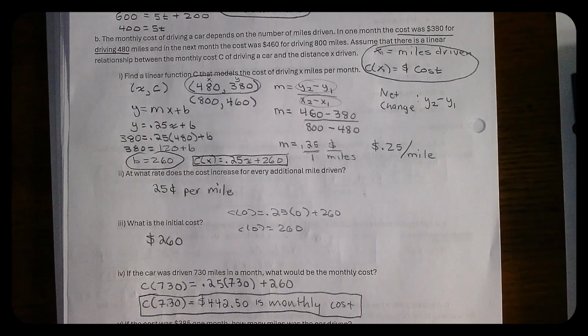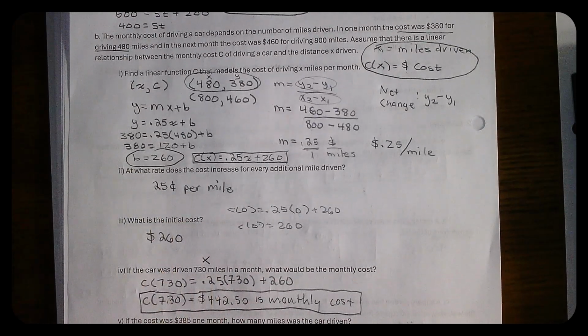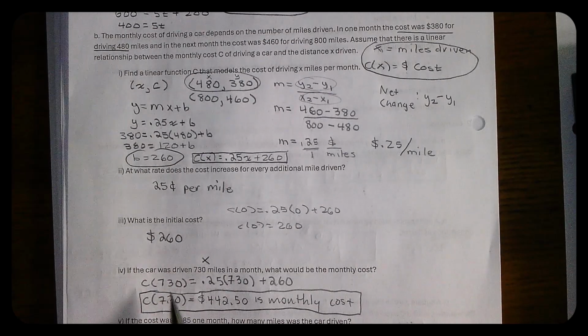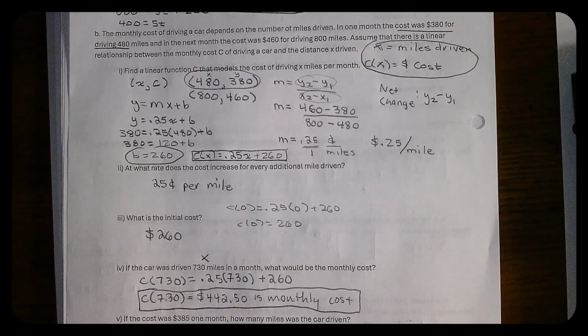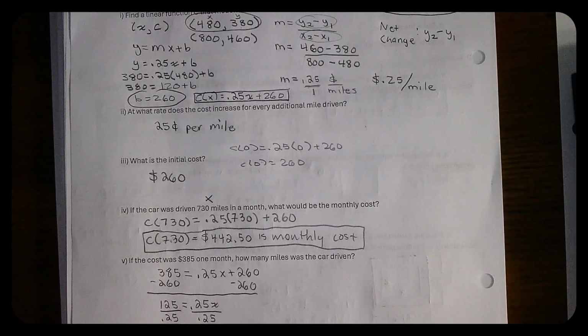All right, if the car was driven 730 miles in a month, what would be the monthly cost? So that's our x. So this is an input-output question, so you just needed to put 730 in and get $442.50. So you have a unit on your answer. And then the last one, if the cost was $385 one month, how many miles?